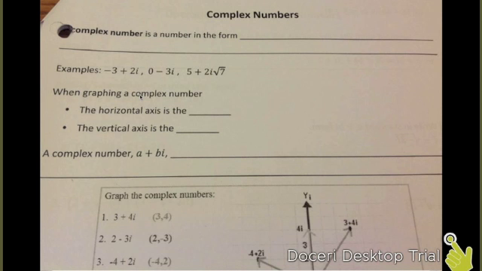A complex number is any number in the form a plus bi, where a, I'm going to put that in quotes, is any real number, and bi, I'm going to put that in quotes also, is any imaginary number, like we talked about in the last lesson.